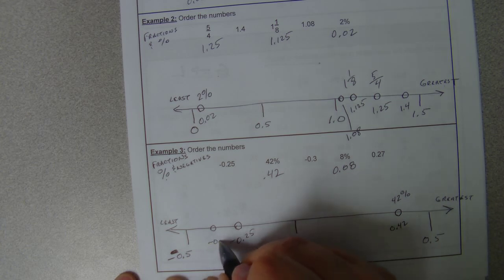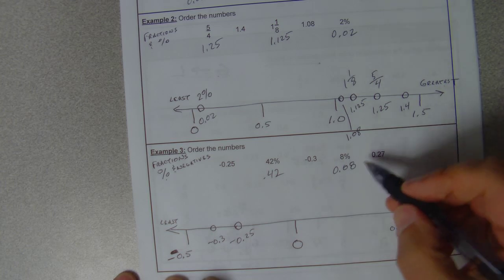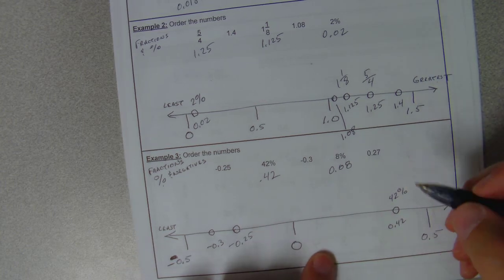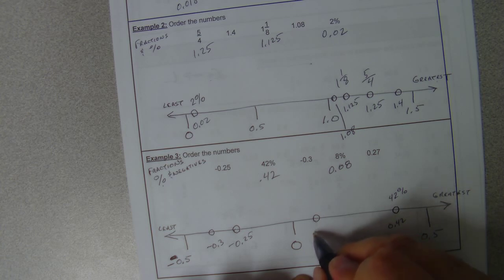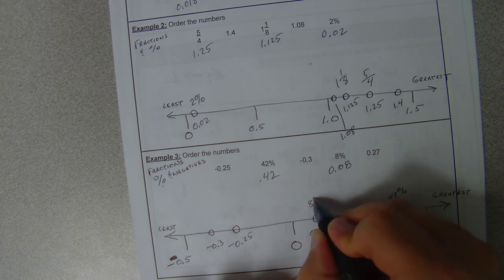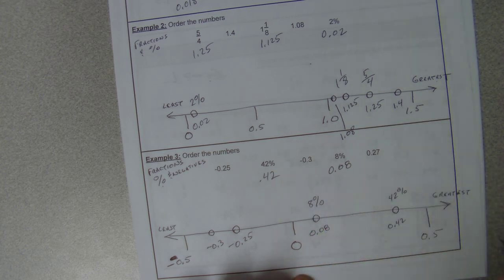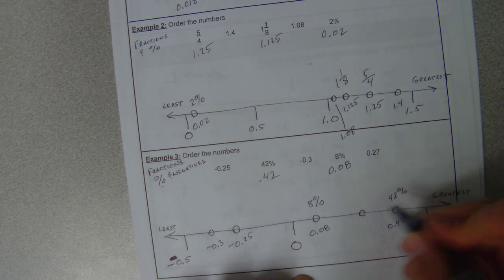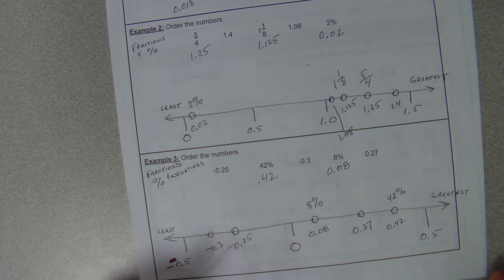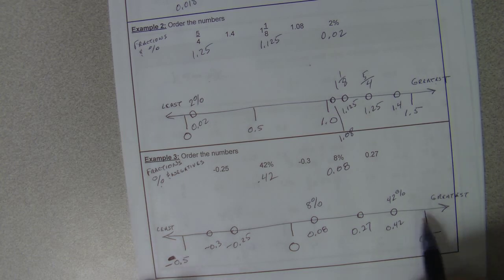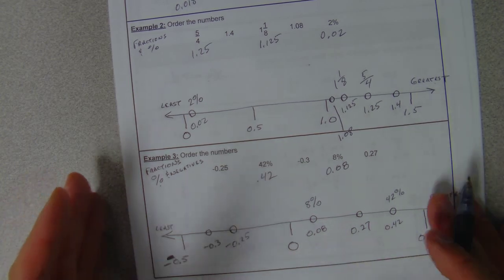So negative 0.3, and we have a 0.08, so that's going to be here, that's the 8%, and then we have 0.27, so that's slightly above halfway, 0.27. Okay, now we can either go forward or back, but we have the answers that we need.